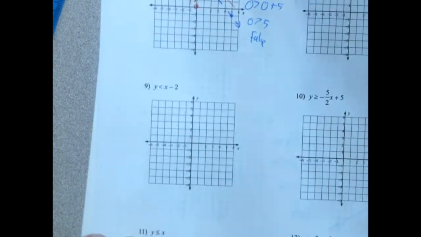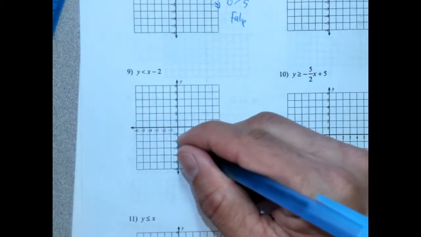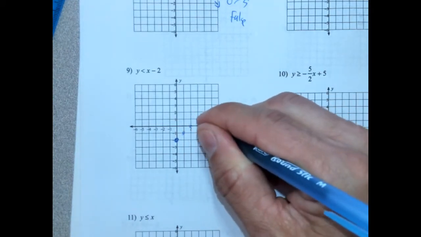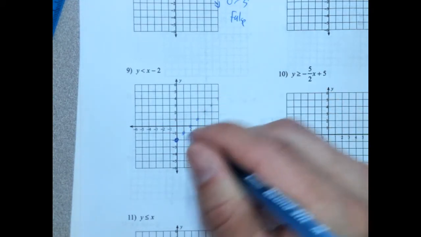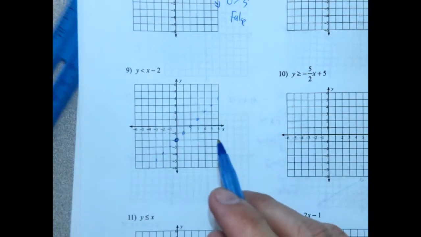Okay, let's look at number 9. Y is less than x minus 2. Our y-intercept is negative 2. So right there. Our rate of change is 1. So it's positive 1. So we're going up 1, up to the right 1, or down to the left 1. And it's going to be non-inclusive, so it's a dotted line.